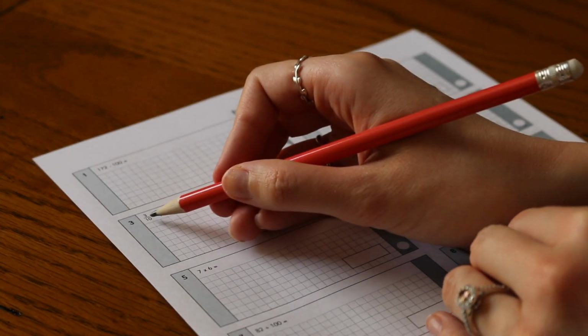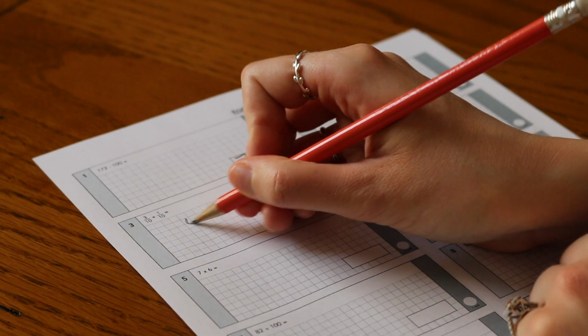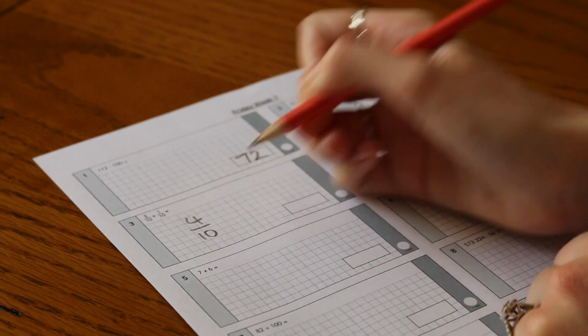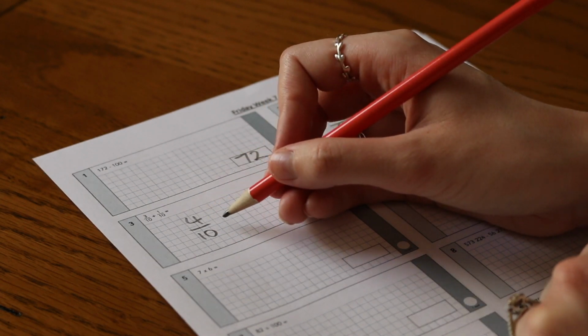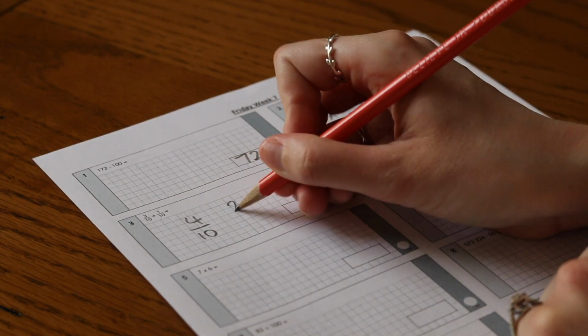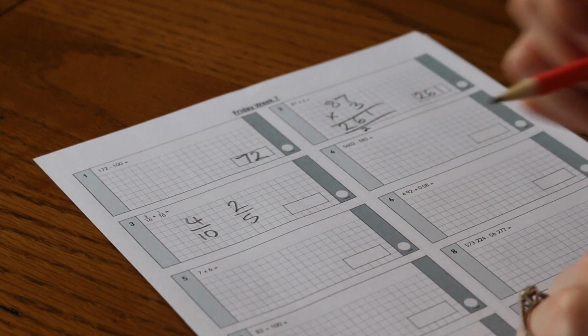Number 3, 3 tenths add 1 tenth. We don't add our denominators, so we have 4 tenths. However, there is a simpler way of writing this fraction. We can divide the numerator and the denominator by 2 and get 2 fifths. So 4 tenths or 2 fifths is the answer.